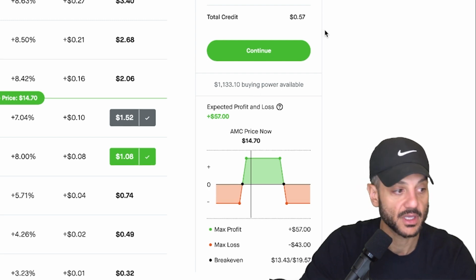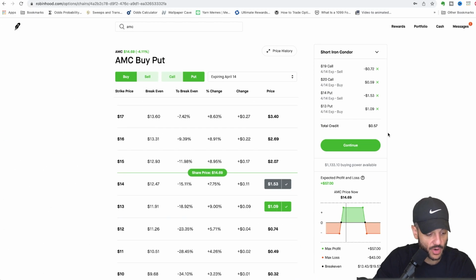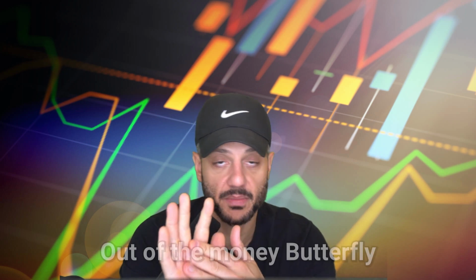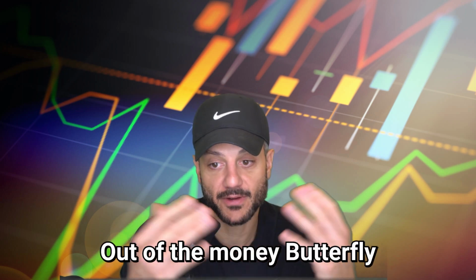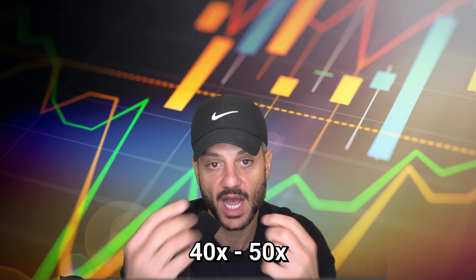So there you have it. Three strategies, really quick, for a small account that will help you grow a small account. You can 2x, 3x sometimes, and we will go over different strategies in the future. You can even set up extremely lucrative trades where you're trading something like an out of the money butterfly, where you can even 40x or 50x your position. Obviously, the chance of profit is much lower with odds like that, but you can set that up.